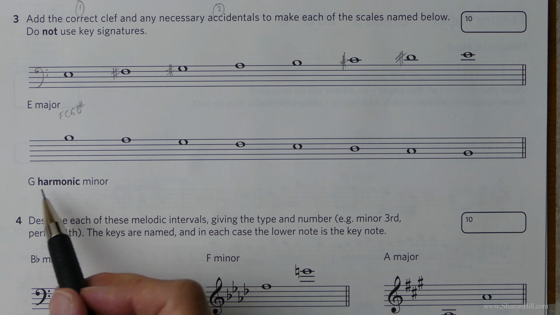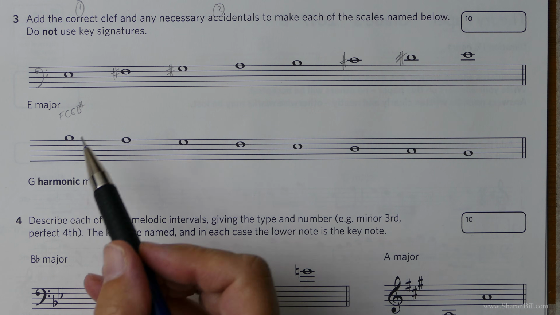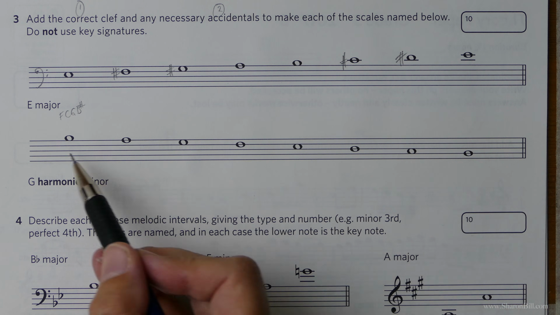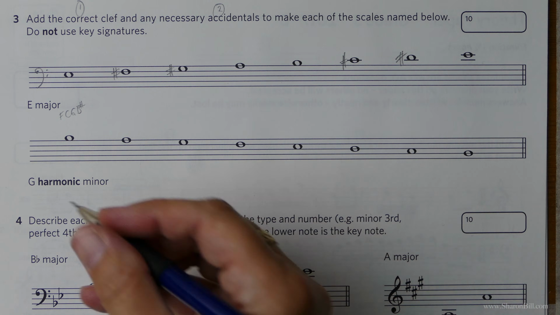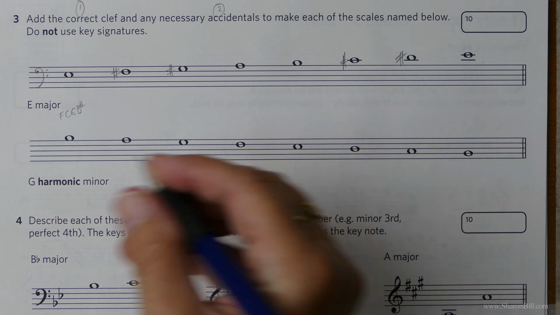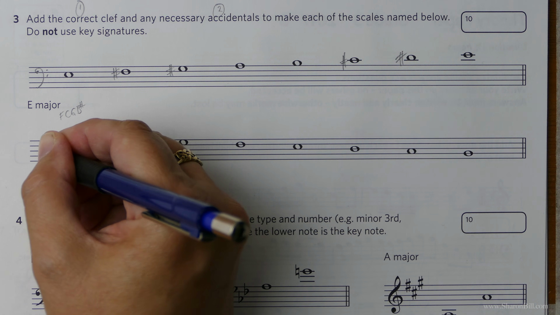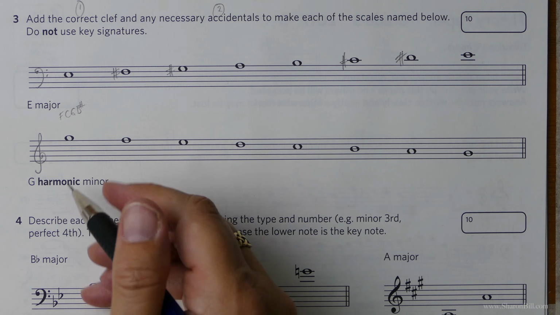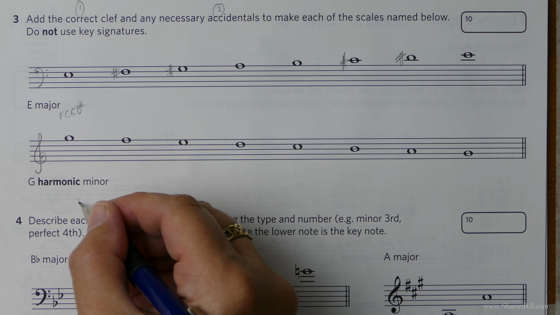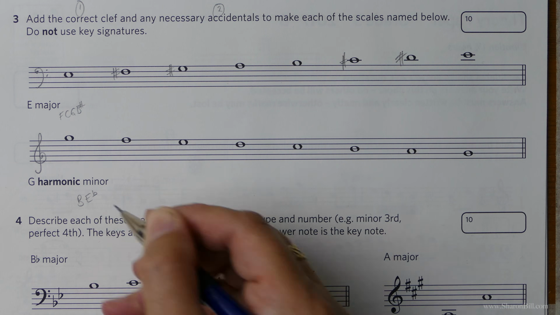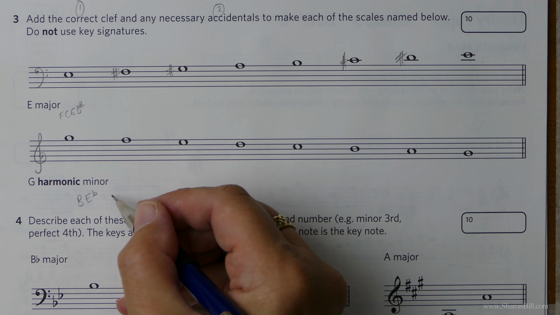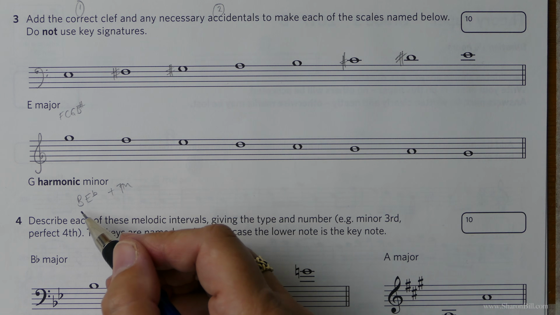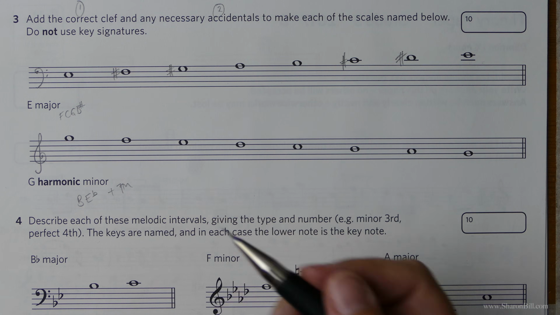There we go. Now G harmonic minor, so the first job is the clef. Of course it begins and ends on G, so for that to be the case it must be treble clef, and then all the other notes will be correct. Now G harmonic minor is related to B flat major, so it would have a key signature of B flats and E flats, and then you're going to have to raise the 7th. So let's first of all address what the key signature would be.